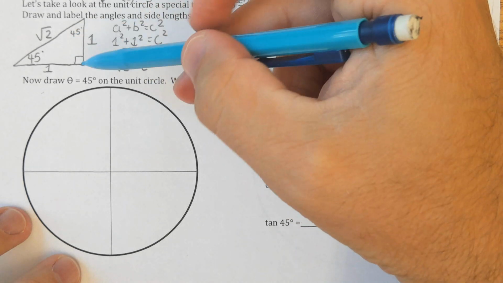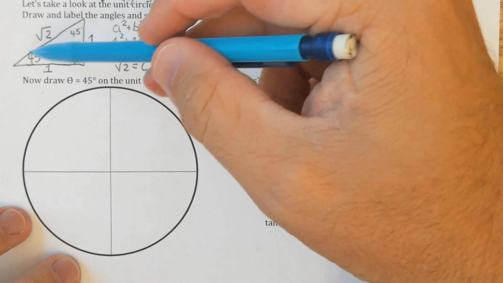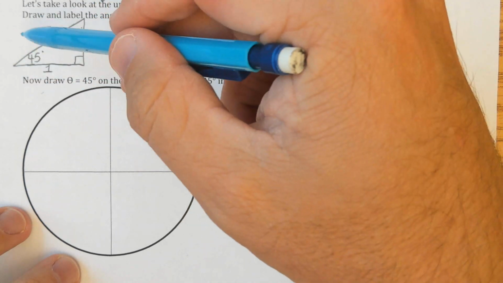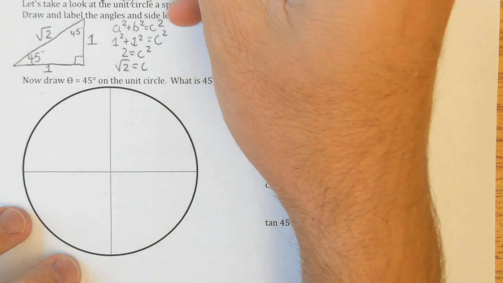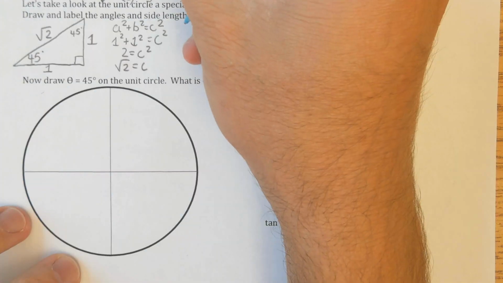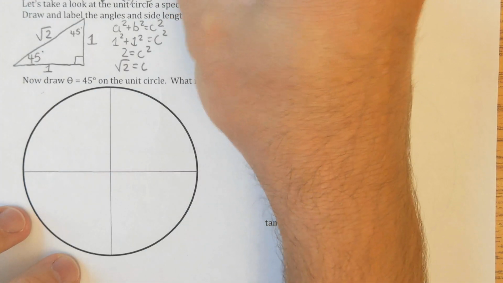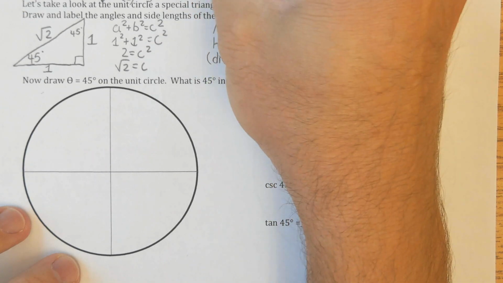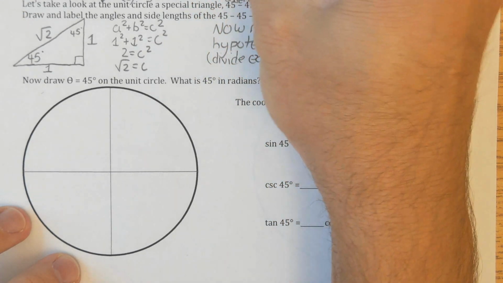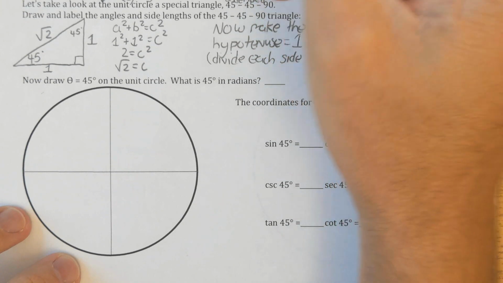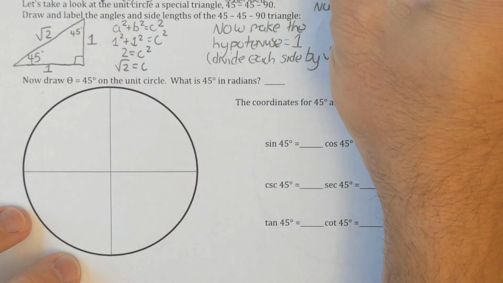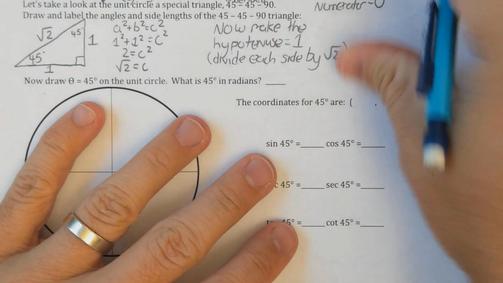I have to take my 45, 45, 90 triangle and its hypotenuse because I need it to fit in the unit circle. That's why I'm doing that. So how I'm going to do that is I'm just going to divide each side by square root of 2. What I do to one side, I must do to every side.